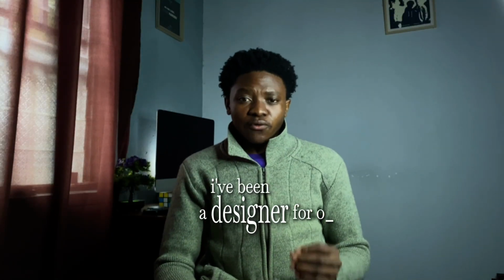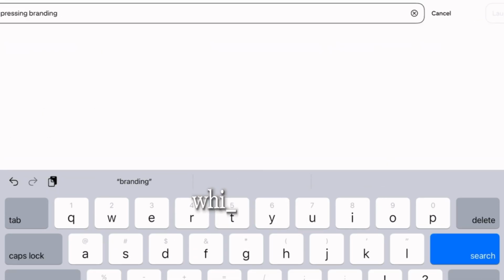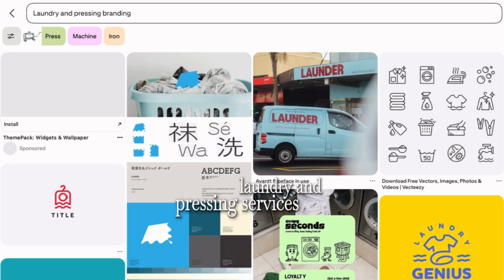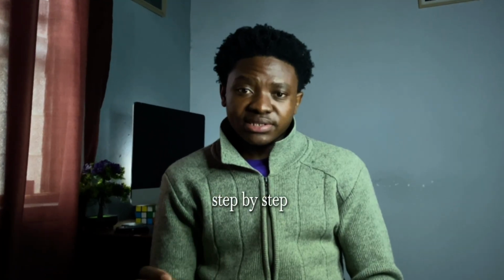I've been a designer for over half a decade right now. And if I was to design a business which offers laundry and pressing services to its customers, this is exactly how we'll go, step by step.